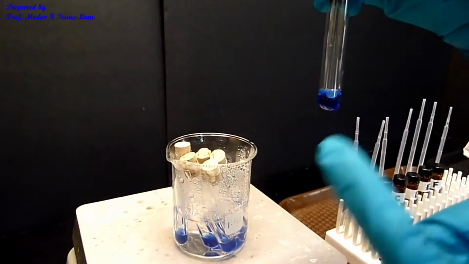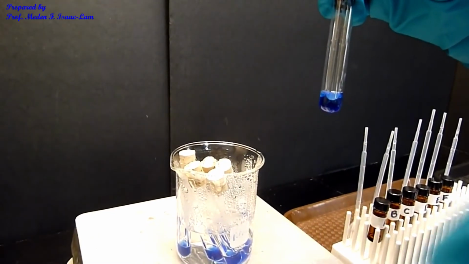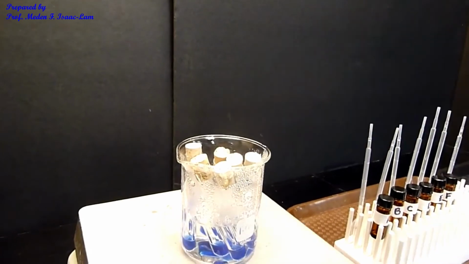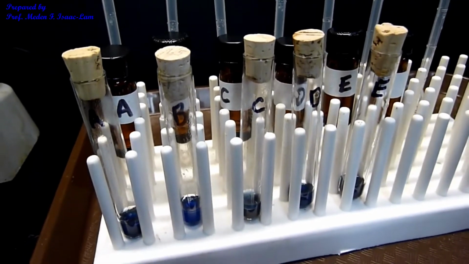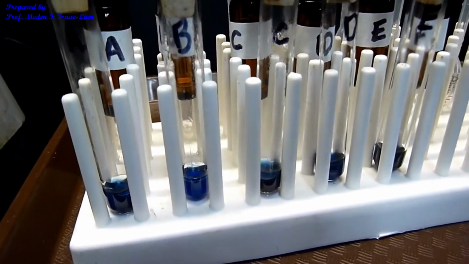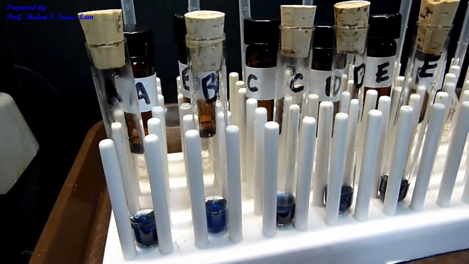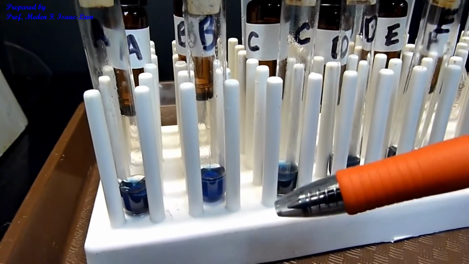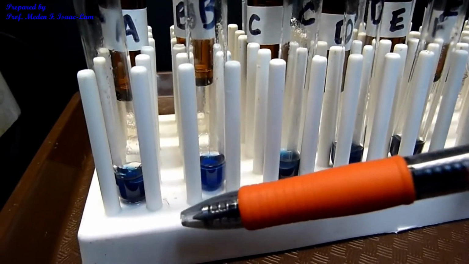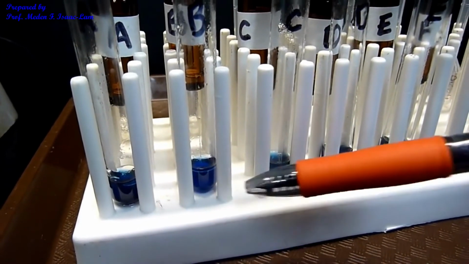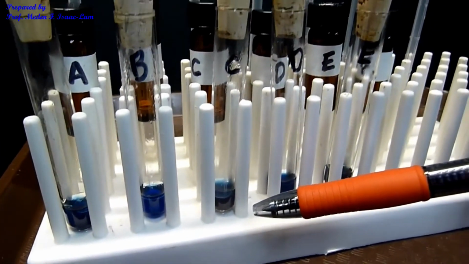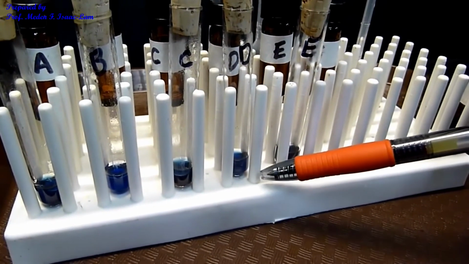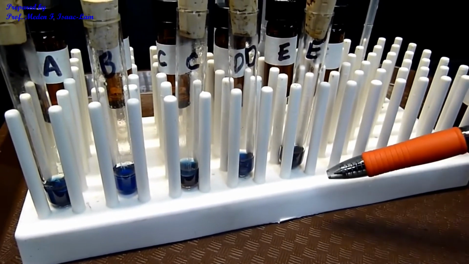We're looking for a greenish color first and then a red precipitation. So after boiling it for about 10 minutes, I took out A, B, C, D, E, and nothing really changed to it. It's still dark blue. So A, B, C, D, and E did not really change color.